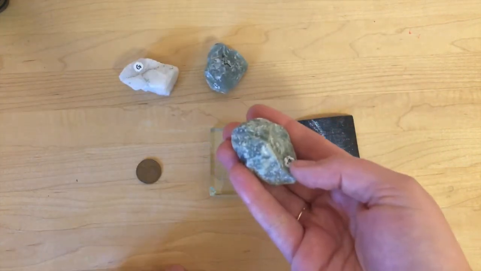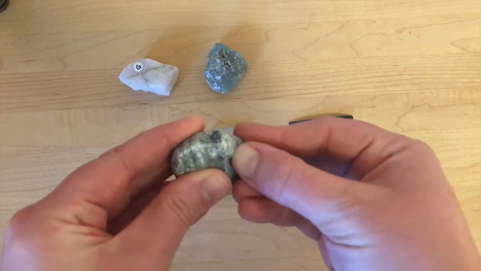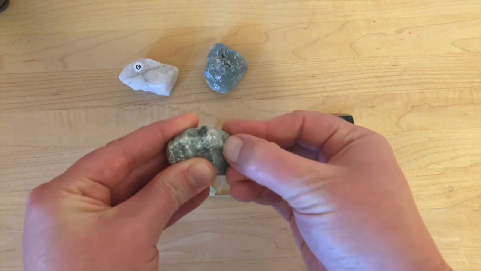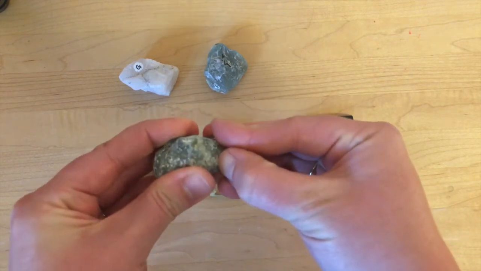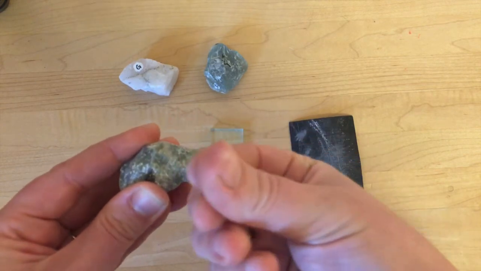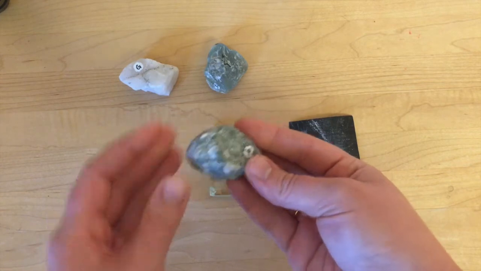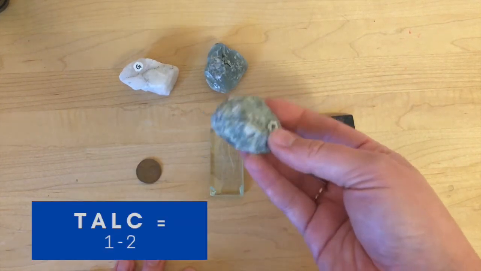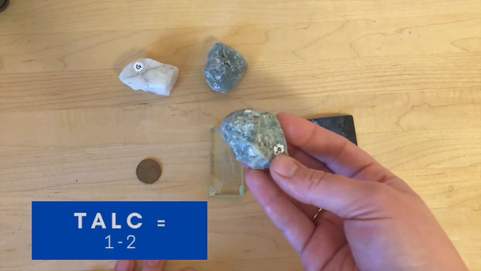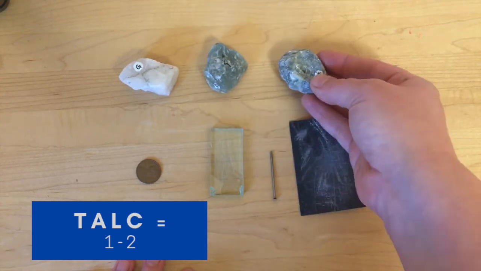Talc is our final mineral. Now talc, we're going to start off again with our fingernail test. My fingernails are a little tired from all this testing, but you can see that I have pulled some of the powder off onto my fingernail, which means that talc is softer than my fingernail, putting it at a range of about 1 or 2 on the hardness scale.